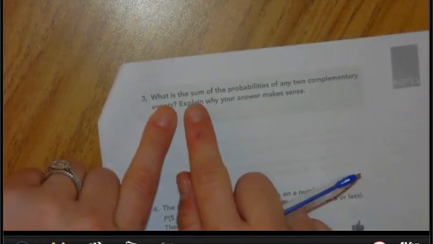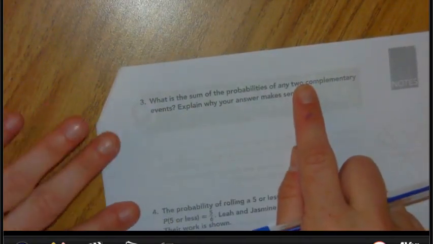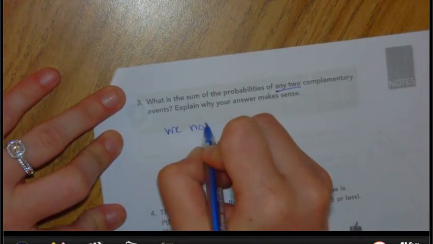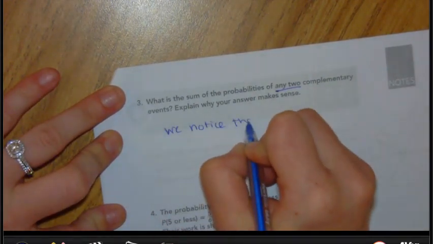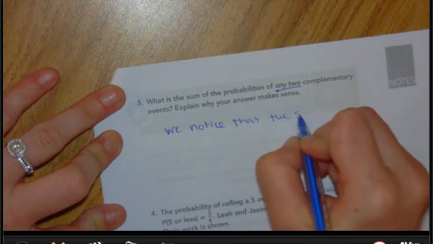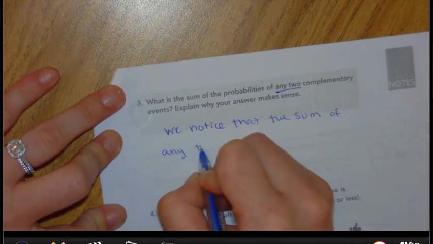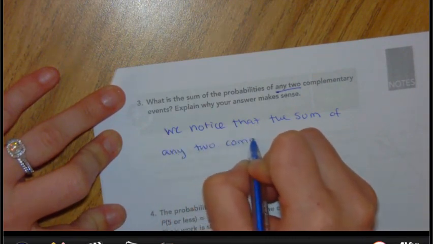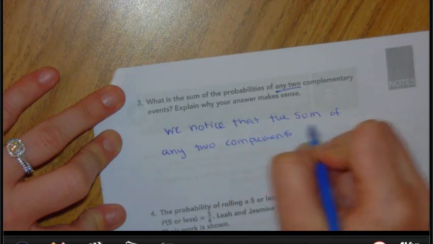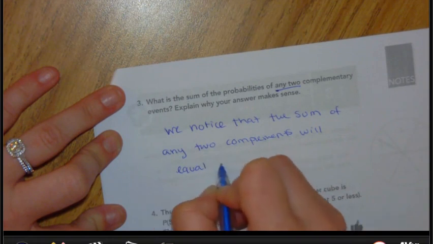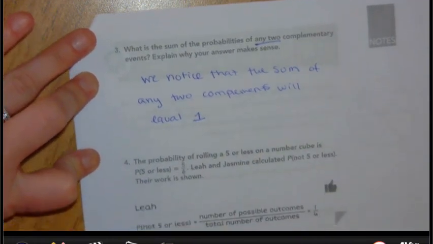So what do we notice about the sum of any two complements? Well, we notice that the sum of any two complements will equal 1. We notice that the sum of two complements is equal to 1.